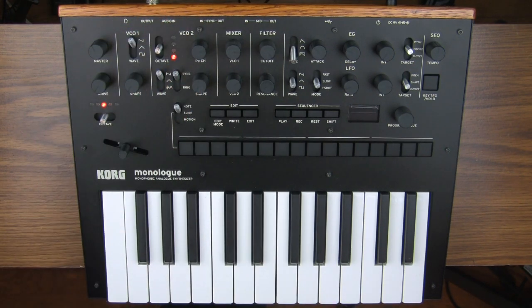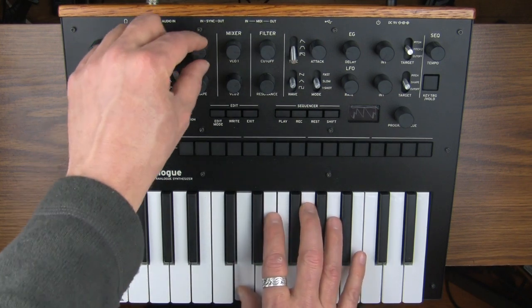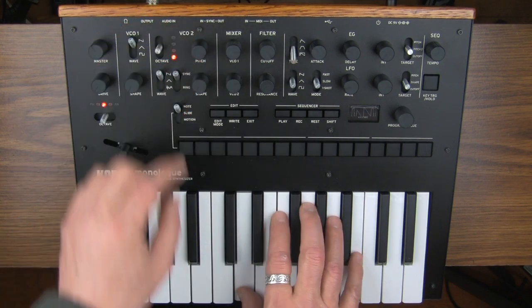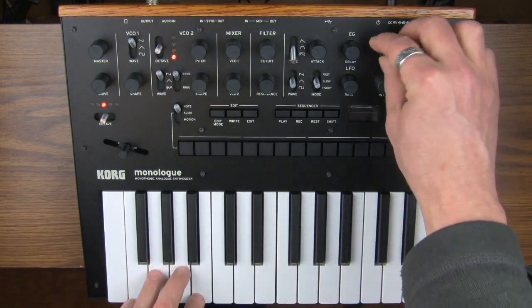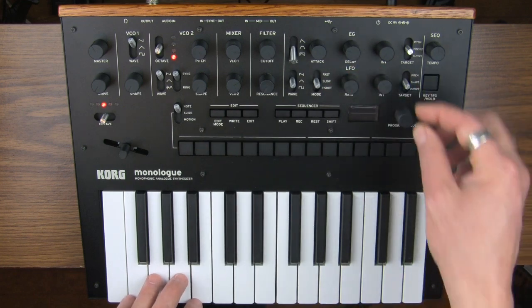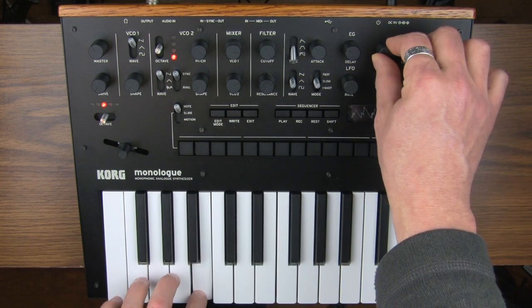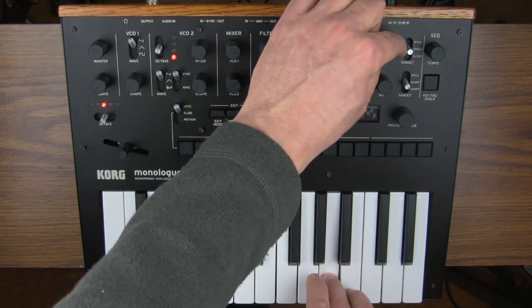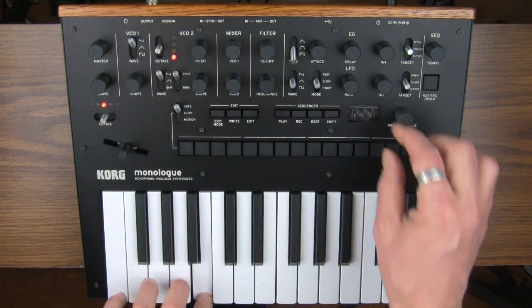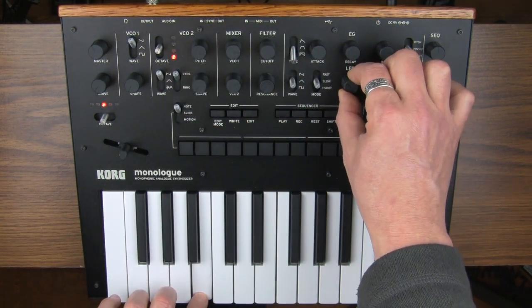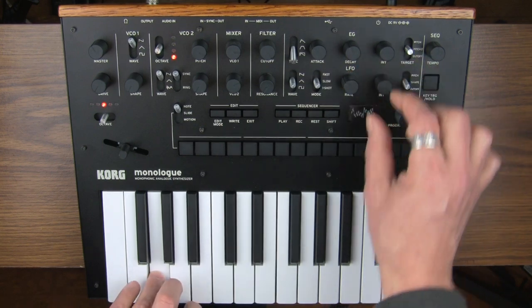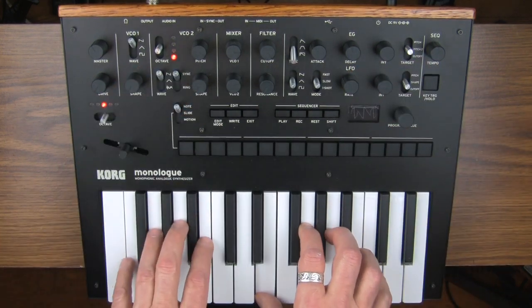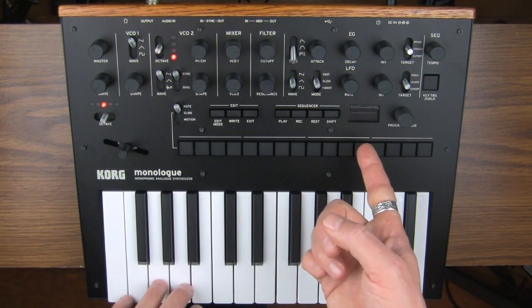Changing the frequency of oscillator 2 makes it a little more overt. Or even if we have this effect, the envelope effect going, we can also hear some different things. Watch the waveform when we do this.